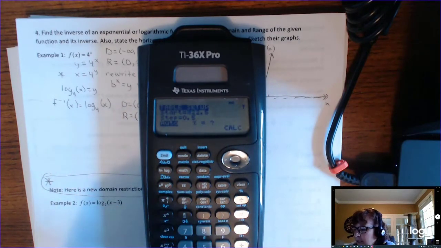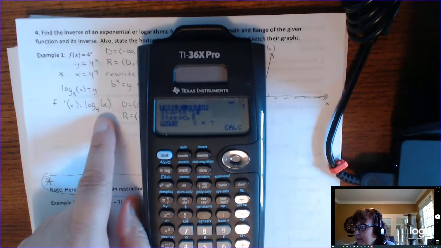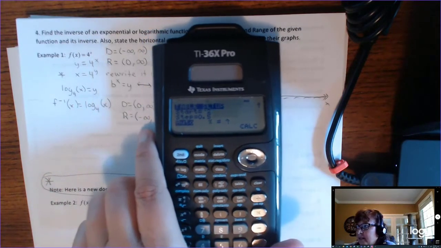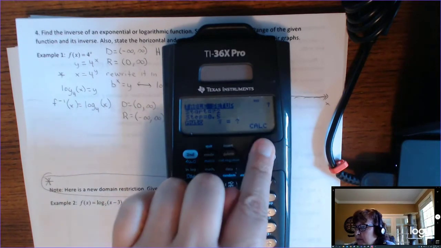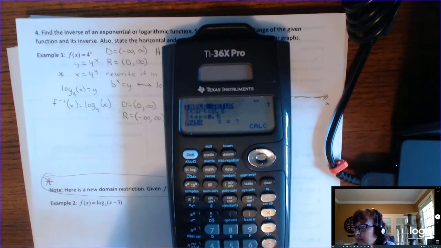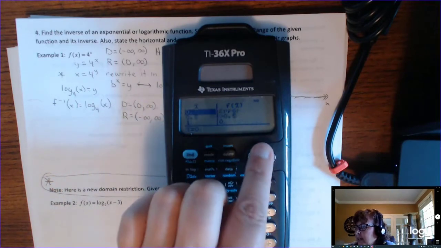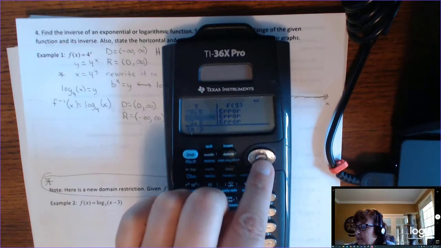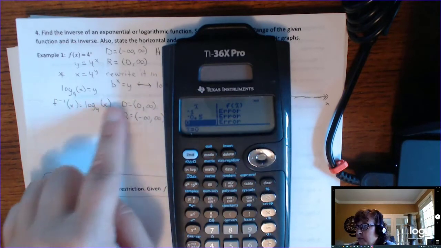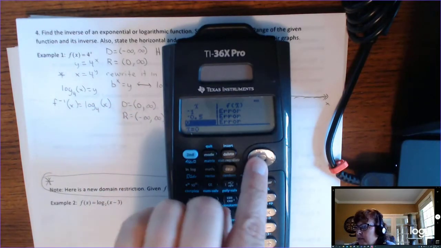We can start at -2 again, or can we? Can we put -2 in there? No, we have to start at something bigger than 0. So I'm going to put 0.5 in there and count by 0.5s. And then calculate, and it'll give me the table of values. And if I try to find values to the left of 0, it's going to give me an error. And it's even going to give me an error at 0 because 0 can't be in there. It has to be greater than 0.